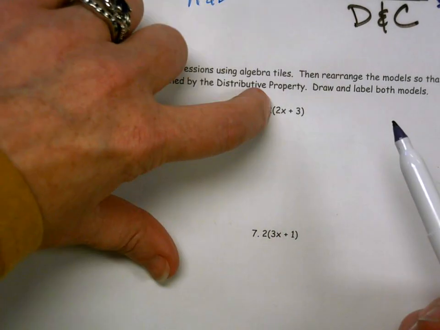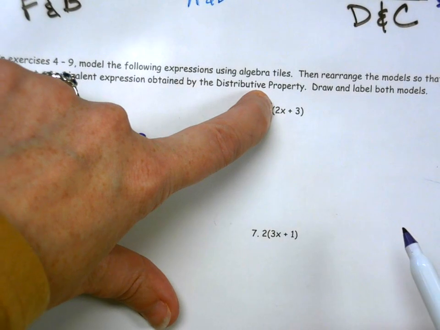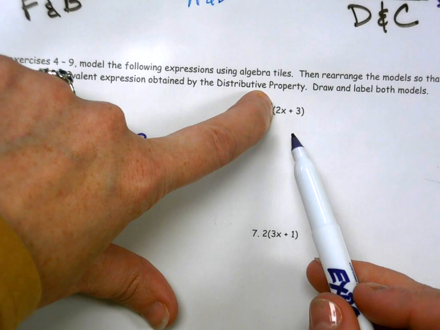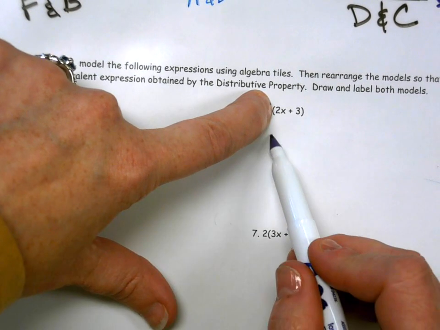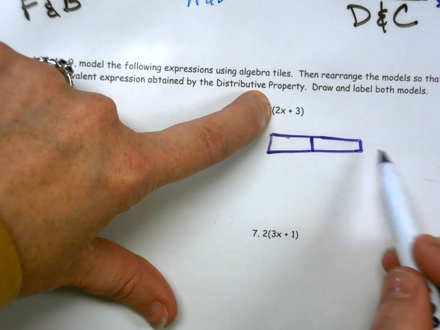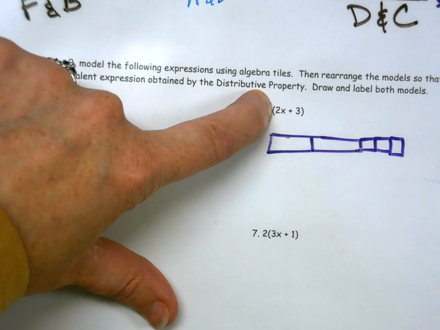So write what's in the parentheses first. Draw what's in the parentheses first. Okay, so how am I going to draw what's in the parentheses? There's 2 x's and 1, 2, 3 ones.